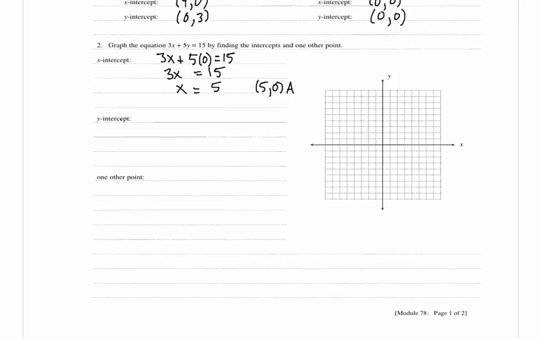And for the y-intercept, we're going to set x equal to 0 and solve for y. So we have 3 times 0 + 5y = 15. 3 times 0 is 0, so we have 5y = 15. And now when we divide both sides by 5, we get y = 3. So the ordered pair for the y-intercept is (0, 3), and we'll call this point B.